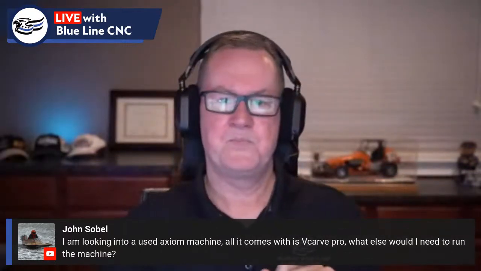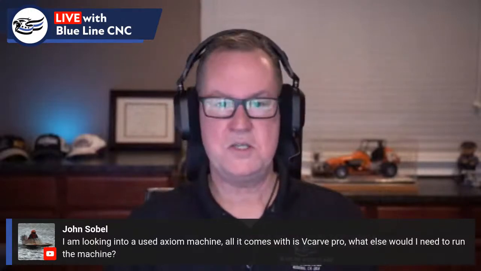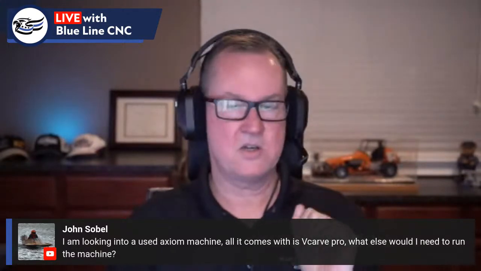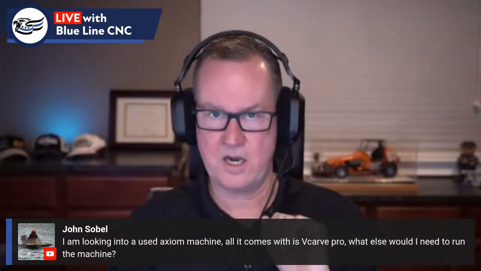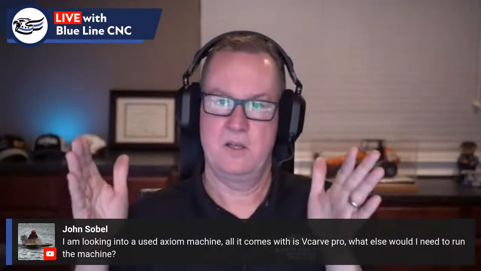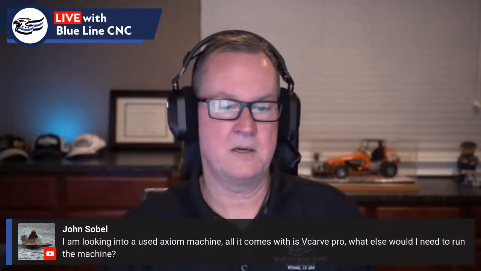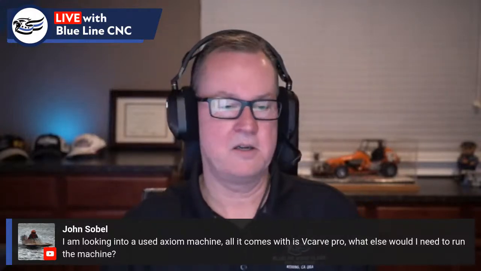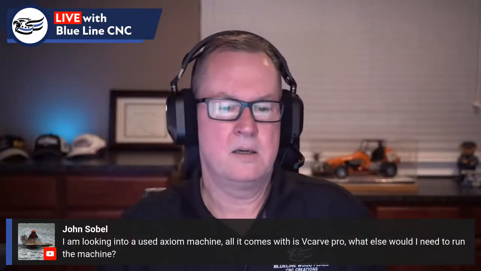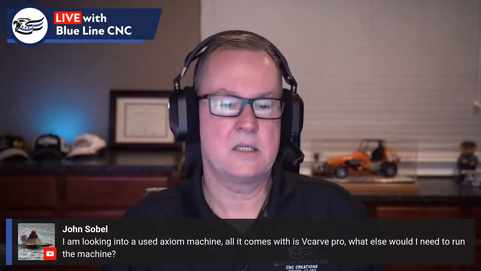So side note, if anybody's interested in a used Axiom CNC, it's a great machine. It served me well for several years before I felt that I needed to jump up into a bigger table size. So it's something that I'm looking at transferring to a new owner in the near to mid future. I've got some other stuff going on right now, so I can't really concentrate on selling it.